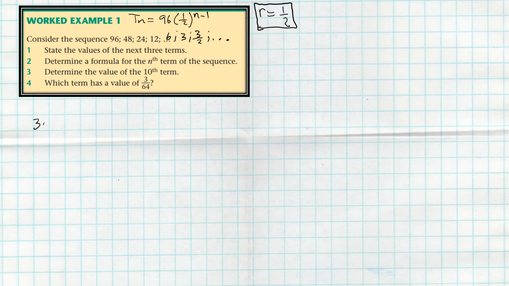Okay, let's move to question number 3. They said determine the value of the 10th term. So what do they need? They need term number 10. Where there is n, we simply substitute with 10, because they want the value of the term that is in position number 10. So n is equal to 10.